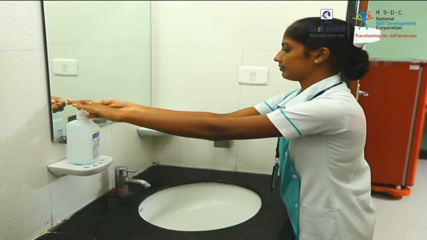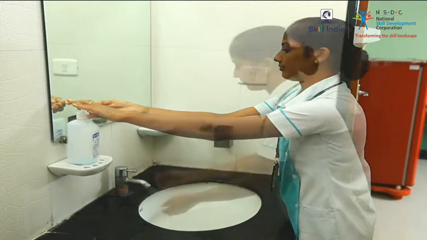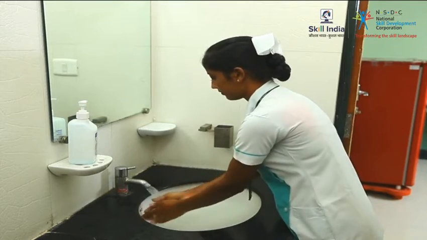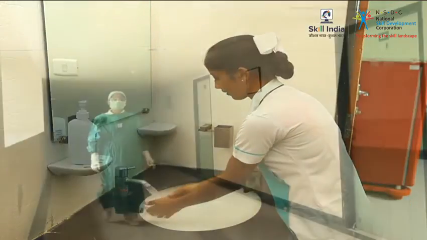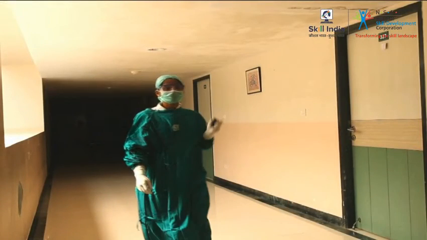Precautions to be taken while using protective equipment. Wash your hands immediately after taking off your gloves, and never walk around the hall with gloves that have touched a patient or a body fluid.